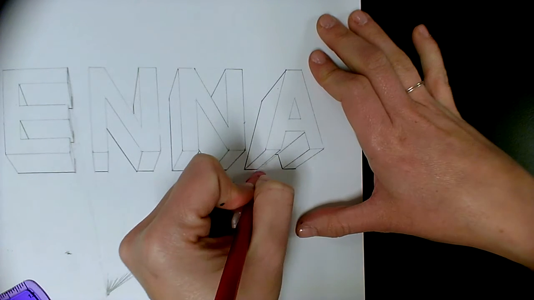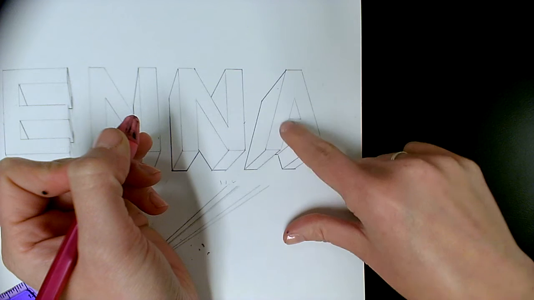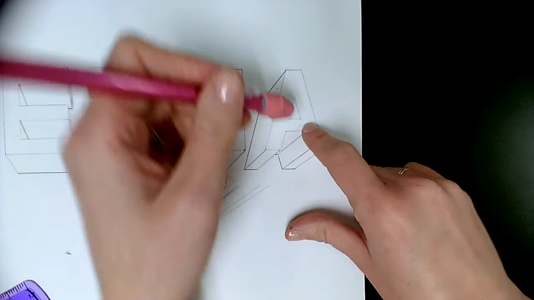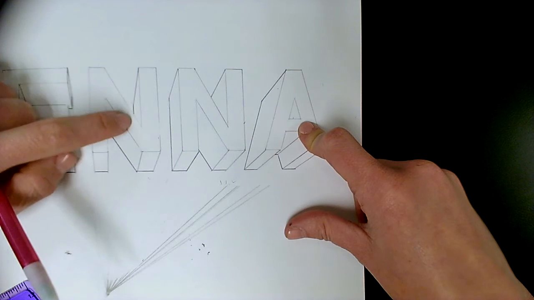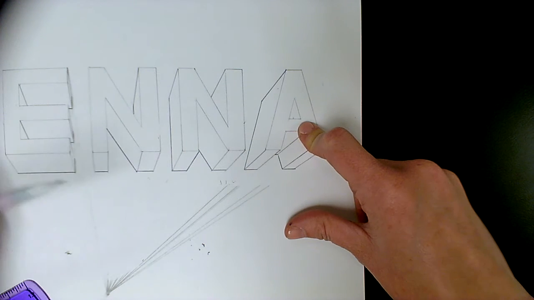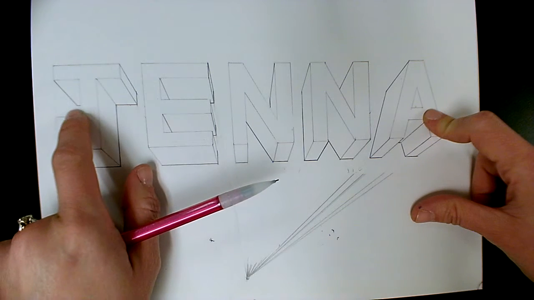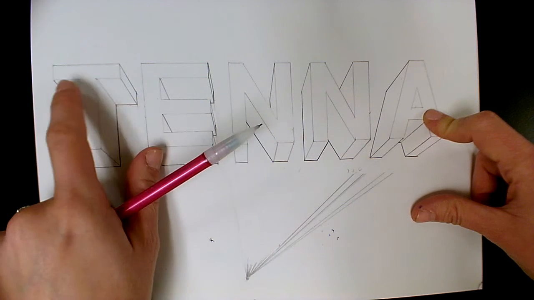Sometimes it's very easy to miss a portion. If you have holes inside of your letters like an A or a P or a D, do make sure that those corners match up. You'll have to find a creative way like this or like this to figure out how to match something up if we don't have all the information.